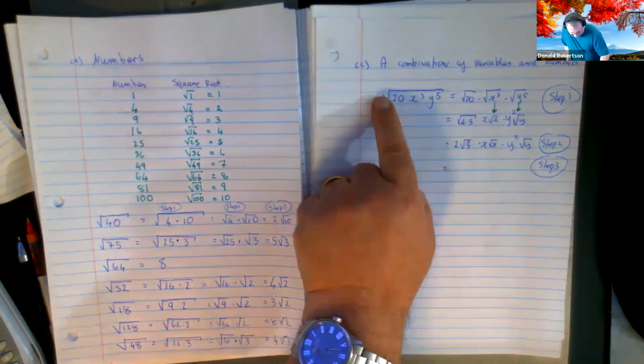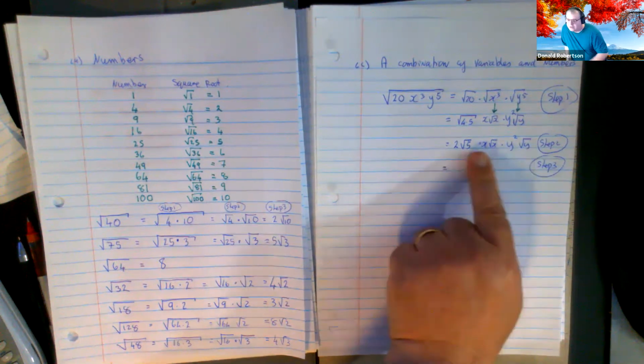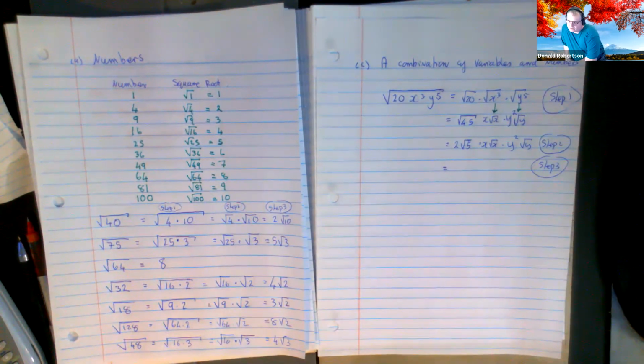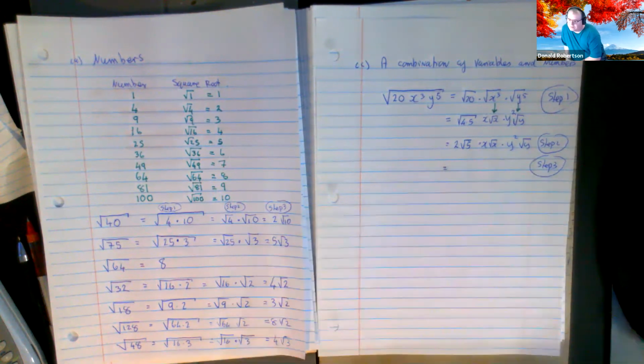We've taken the original and broken it apart and simplified every one of its pieces, but we still have a pretty ugly looking answer. So all I need to do now is figure out how we could put it all back together again so it looks a little bit nicer. So what do you think we do with all these pieces to make that happen?